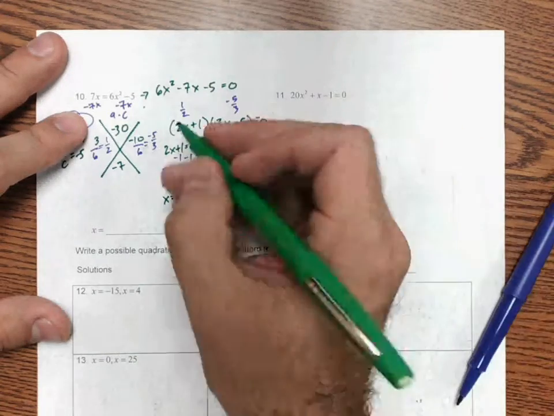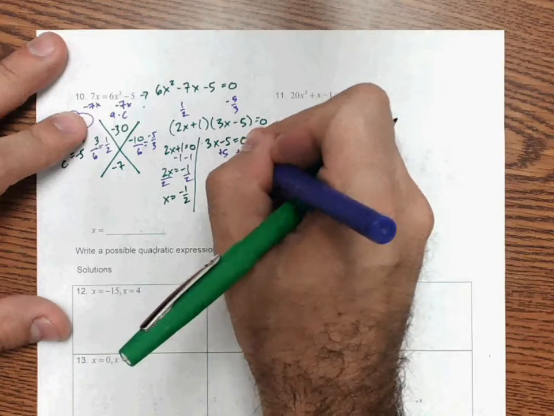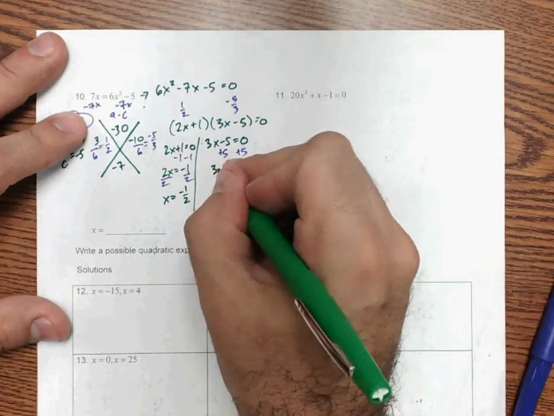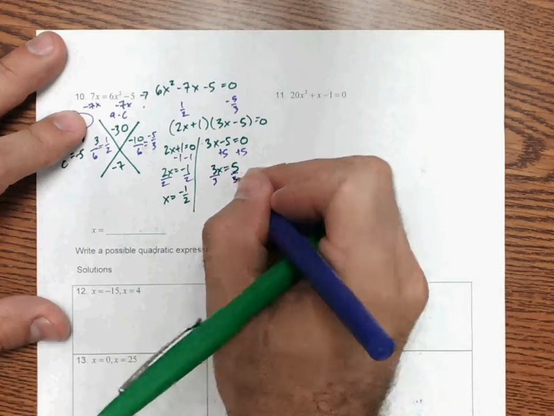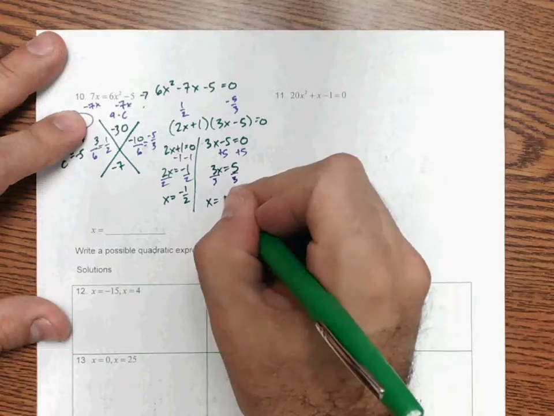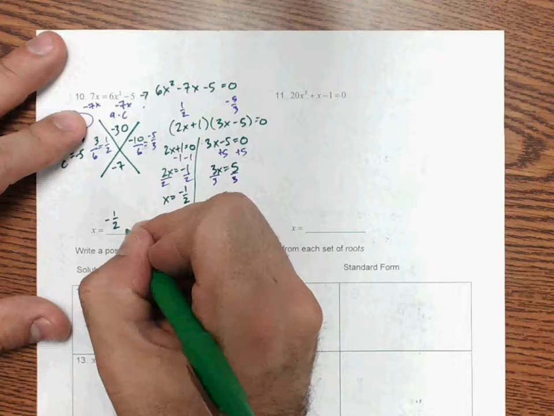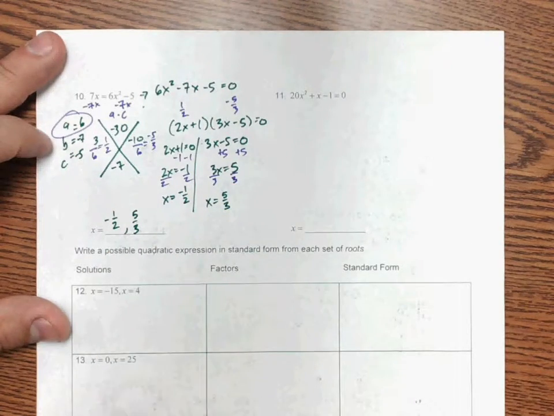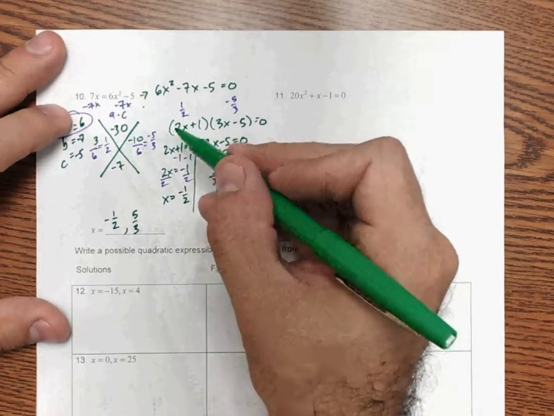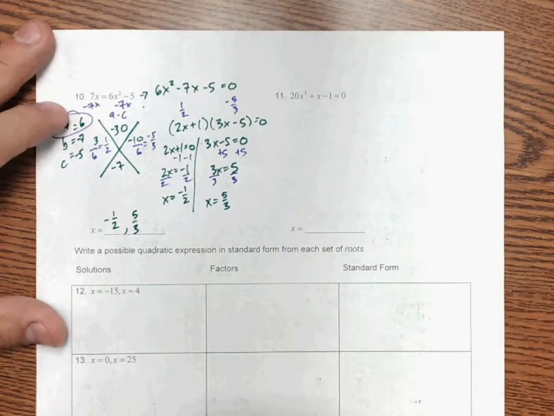as a fraction. Over here, I'm going to add 5 to both sides, which gives me 3x equals 5. Then I'm going to divide by 3, which is going to give me x equals 5/3. So my two solutions are negative 1/2 and 5/3. And if you remember, we talked about in class the semi-shortcut, where you can take the simplified fraction from our x, and just switch the sign. That also works. I will give you credit for that as well.